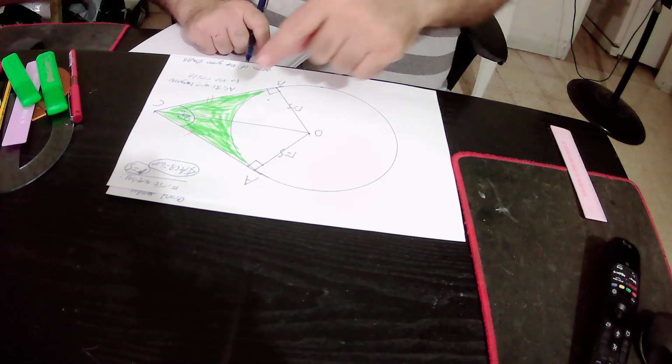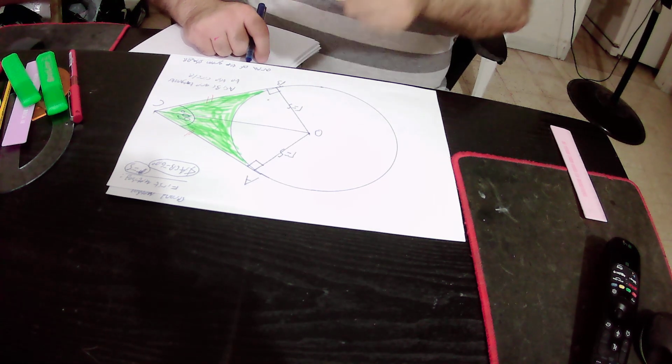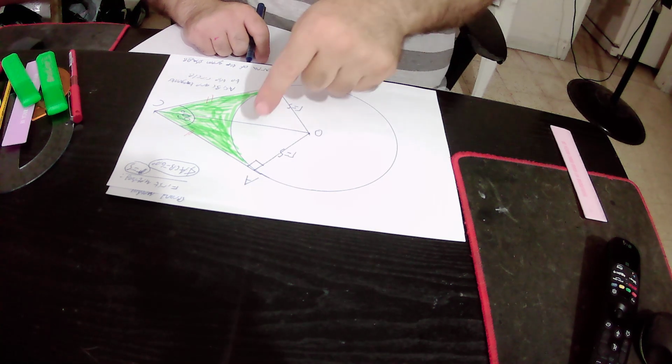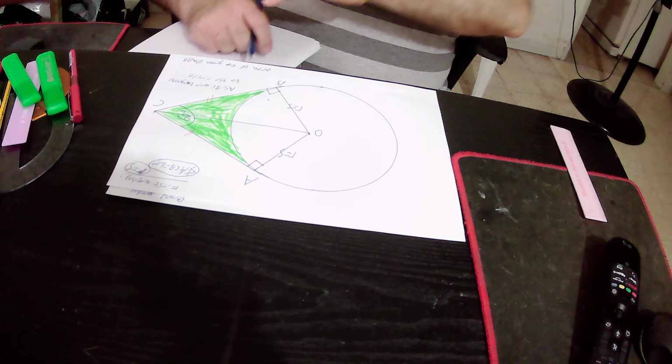They are equal to each other according to the rule that corresponding angles in congruent triangles are equal. Those two triangles are congruent, therefore the corresponding angles will be equal.